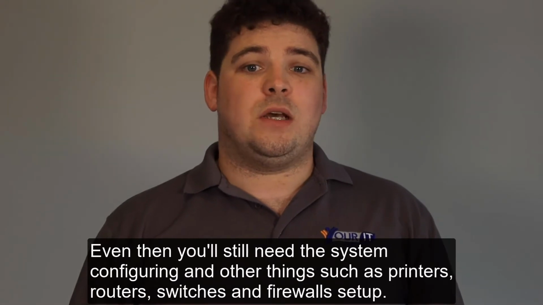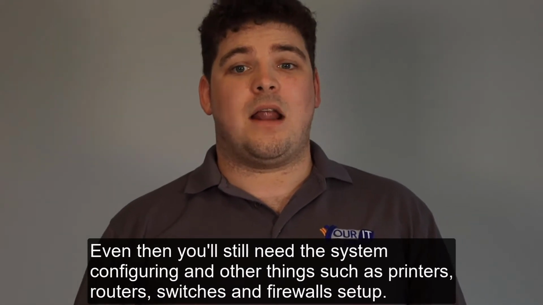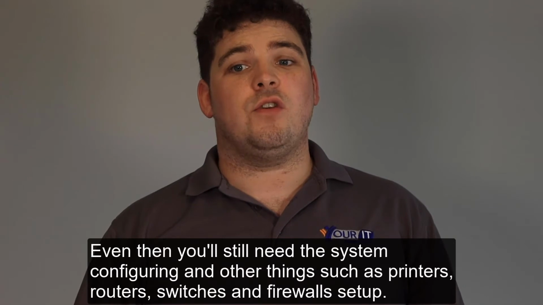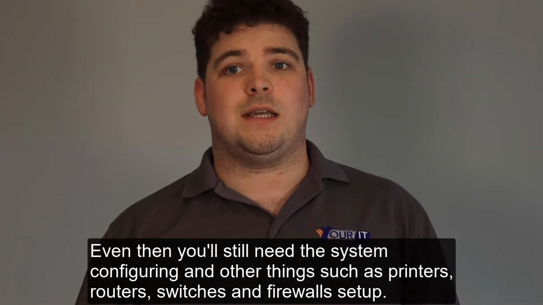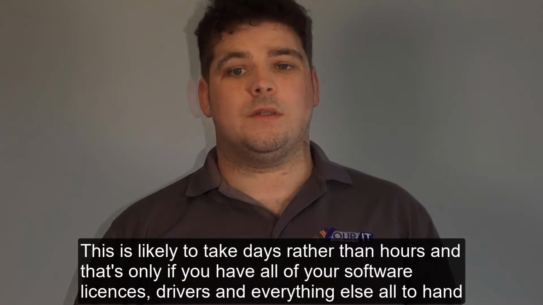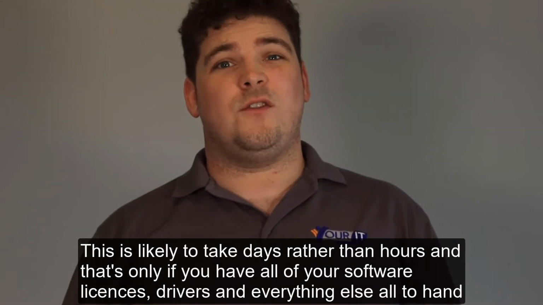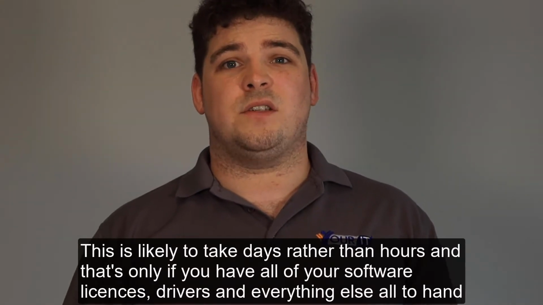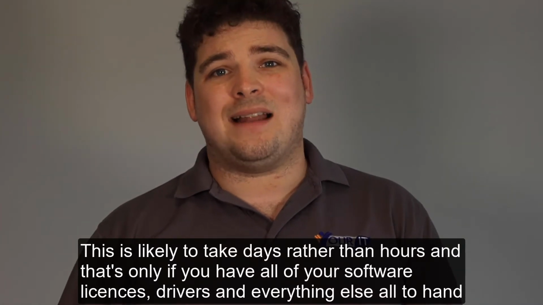Even then, you'll still need the system configuring and other things such as printers, routers, switches, and firewalls set up. This is likely to take days rather than hours. And that's only if you have all of your software licenses, drivers, and everything else to hand and expertise on tap.